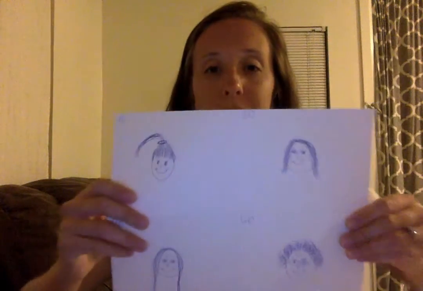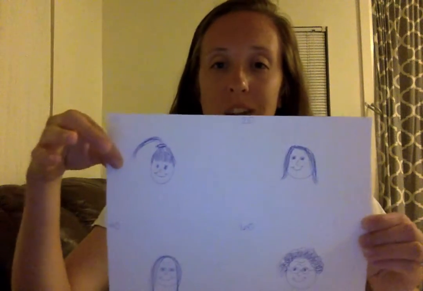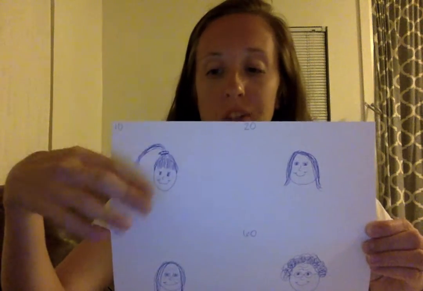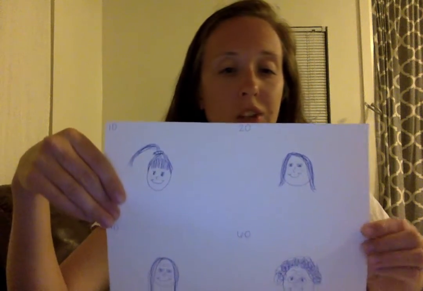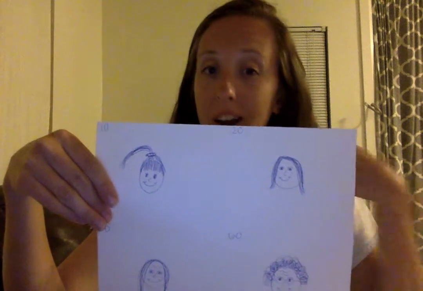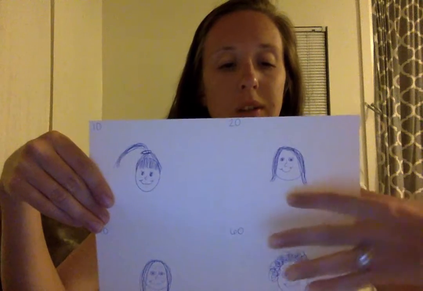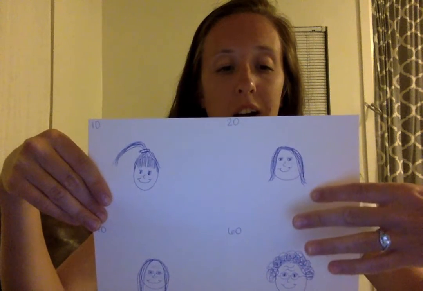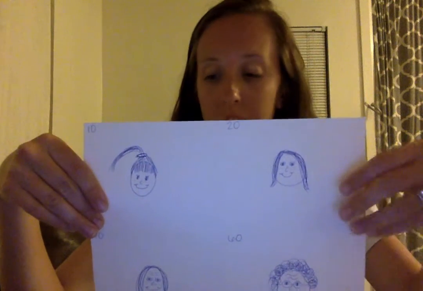The students will be given a piece of paper that they will have to fold into fours, and then in each corner it's going to be an age: 10, 20, 40, and 60. And the students will draw in each box what they think they looked like at each age. So here is my example. I have my 10-year-old here. Her hair's up and she looks young. And then we get to 20, and I have short hair now, and I'm 25. So she has short hair and she still looks young.